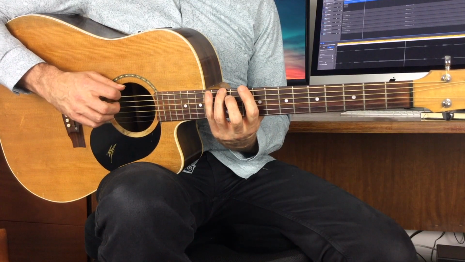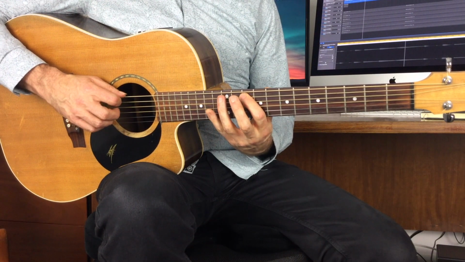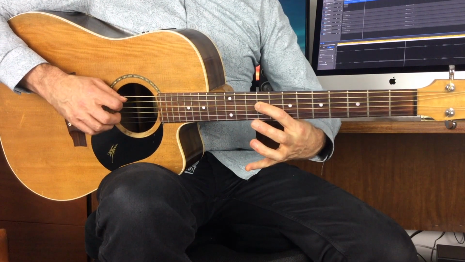I'm using pattern 1 D minor here. So there's one of the added notes I'll add to the pentatonic. And then as we go up, we get to the B on string 4 at the 7th fret. Then back into the pentatonic.